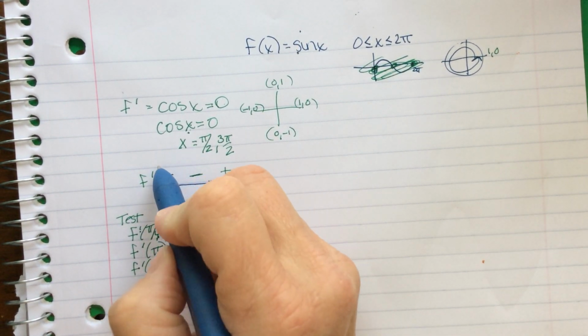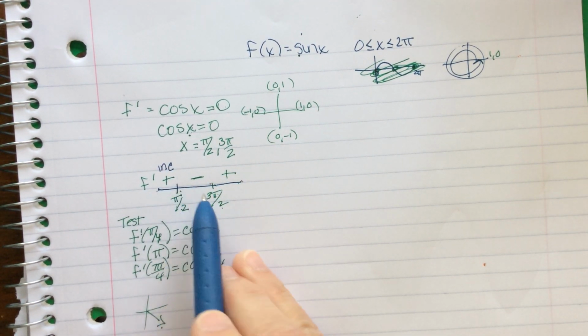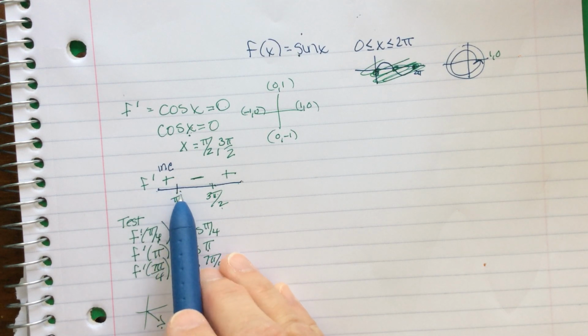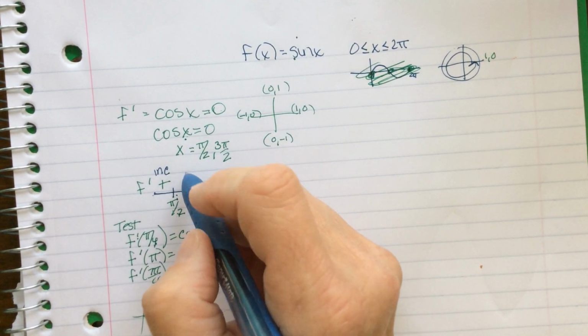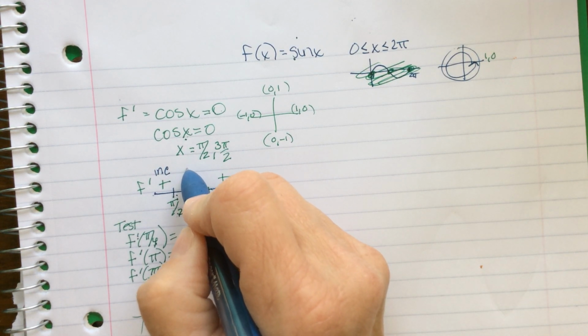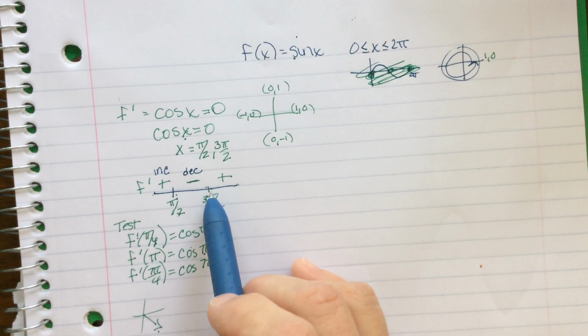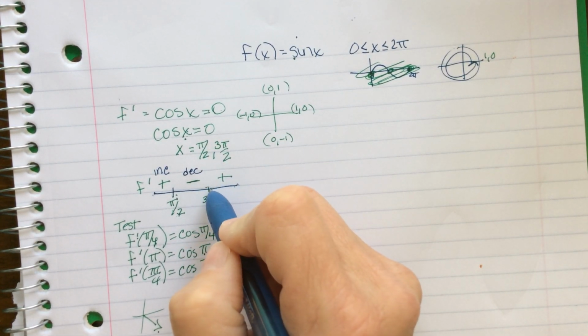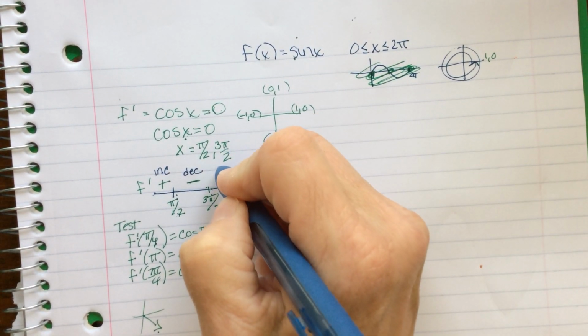Well, I know that the original function will increase from 0 to pi over 2. I know that the original function will decrease from pi over 2 to 3 pi over 2. And from 3 pi over 2 to 2 pi, the original function will increase.